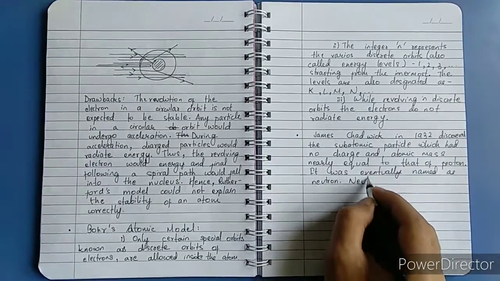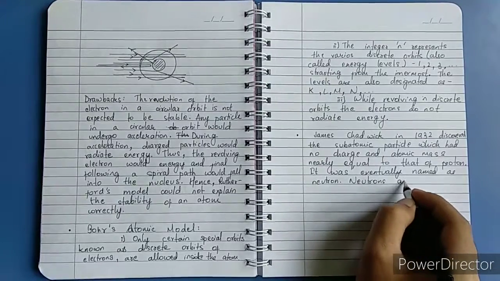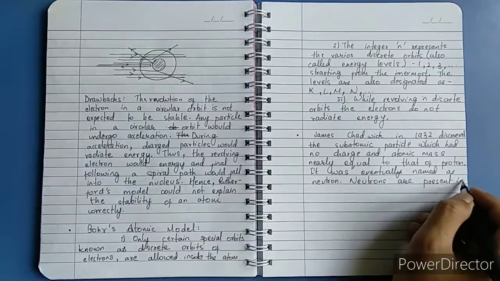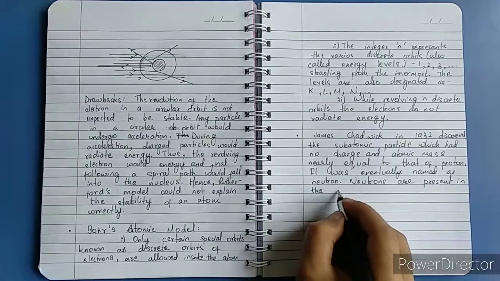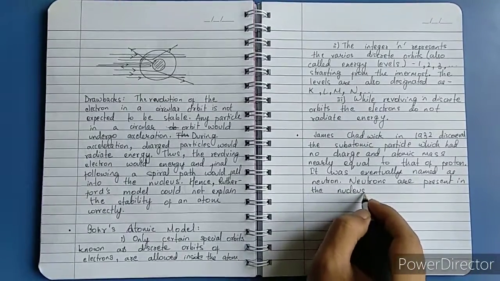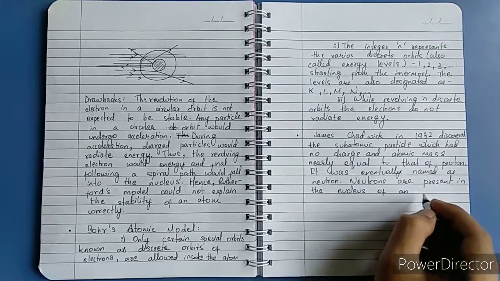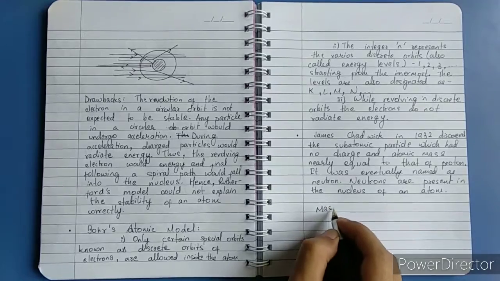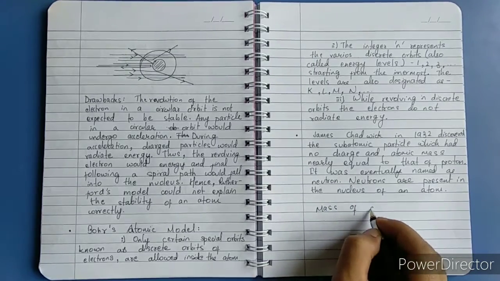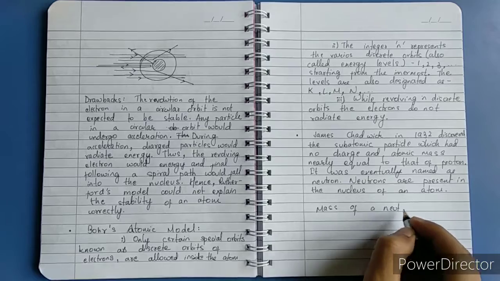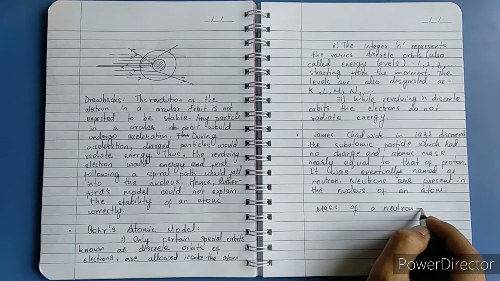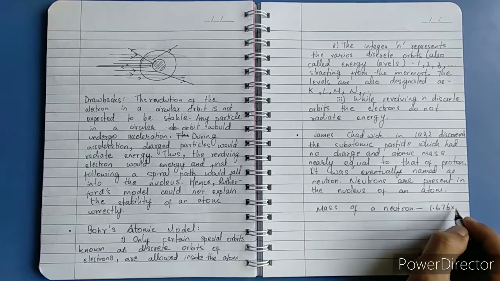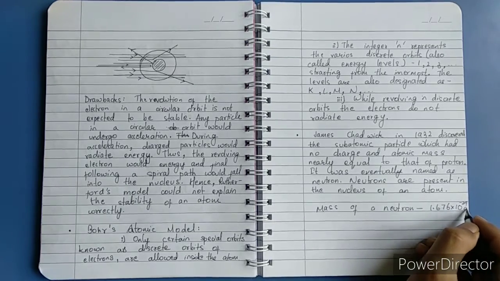Neutrons are present in the nucleus of an atom. Mass of a neutron is 1.676 × 10^-24 gram.